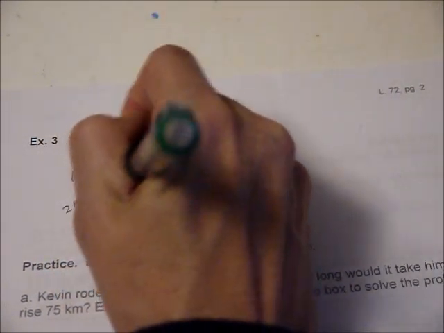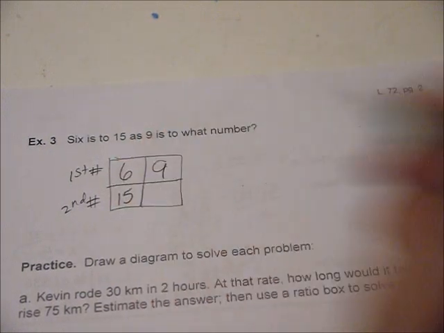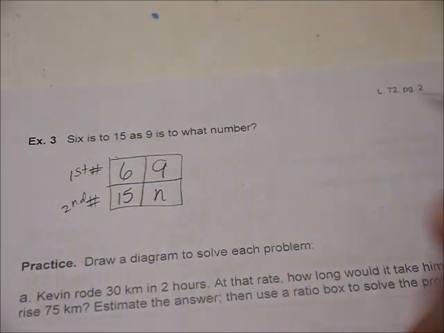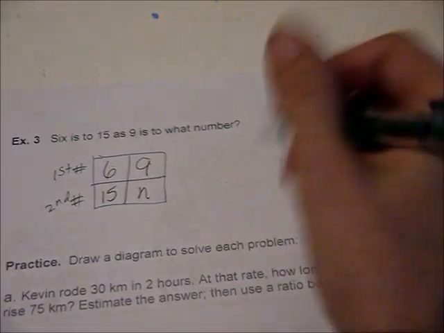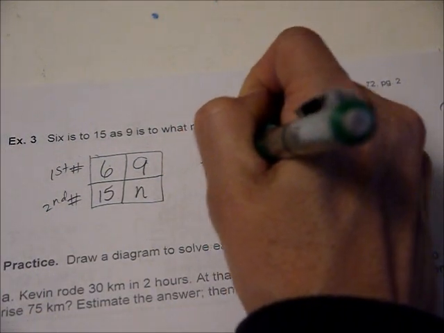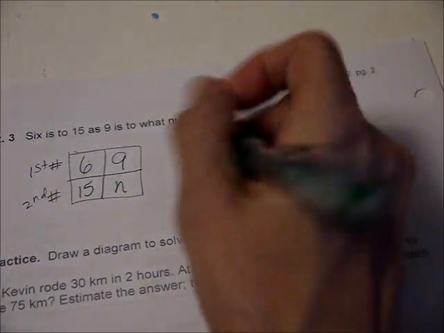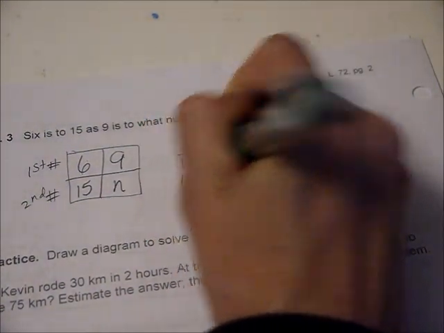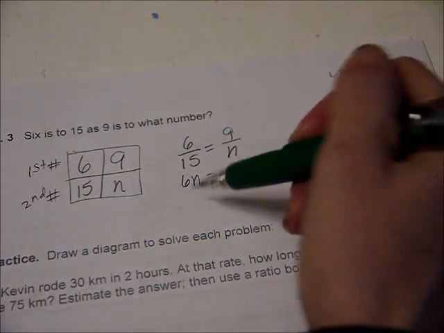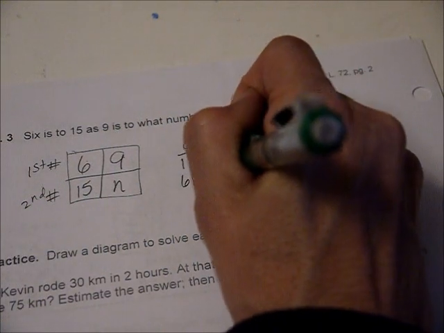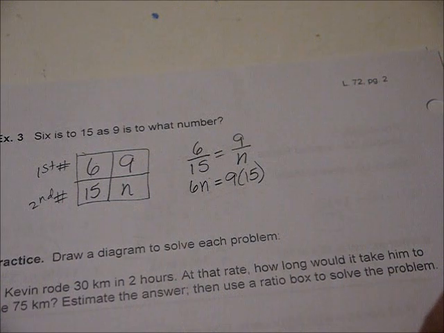Okay, 6 is to 15 as 9 is, so 9 is the first number, to what number? Okay, I'm just going to write an N. 6 is to 15 as 9 is to something else. This is another way to write a proportion. So we're going to set it up like that. Do the cross product. So 6n. I like to do the cross product that includes the variable on the left. I just naturally like to have my variable, my letter, on the left. Okay, and 9 and 15. That order doesn't matter.